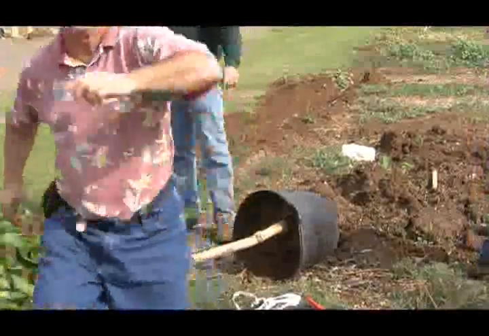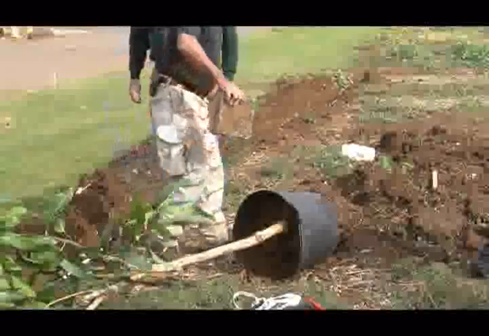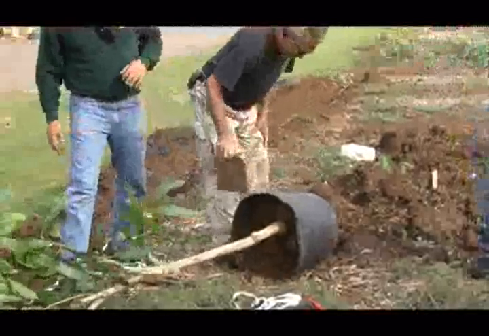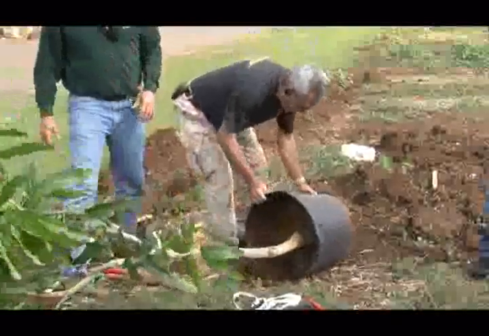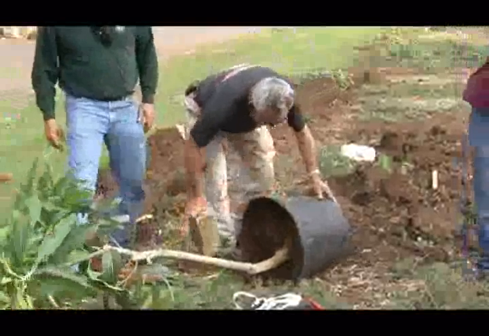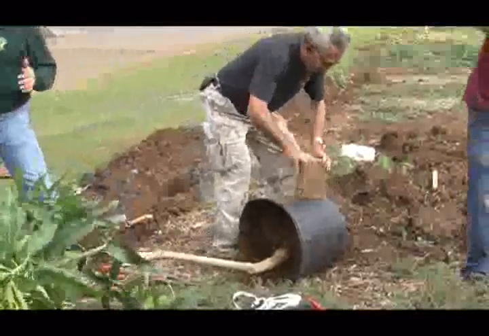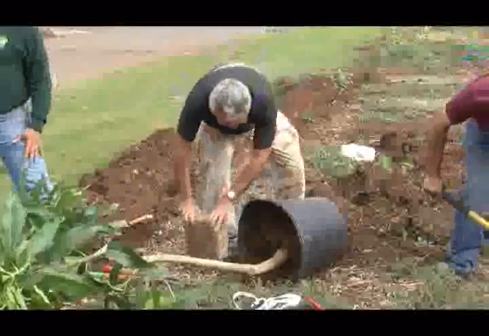Okay, so come on. Yeah, and all we're trying to do is loosen up the... Very good. Now, because this is soil, this is a lot harder than it would be if it was another type of medium.